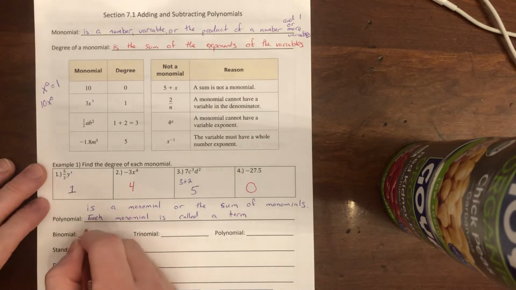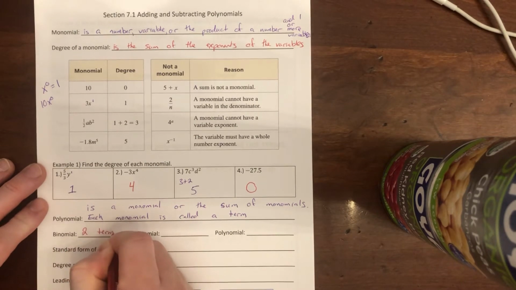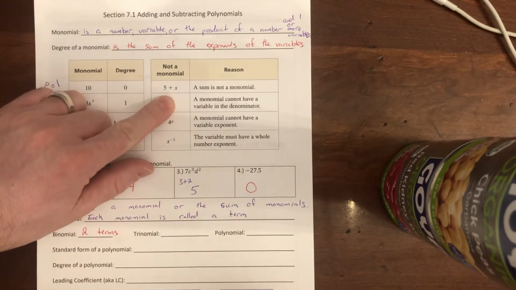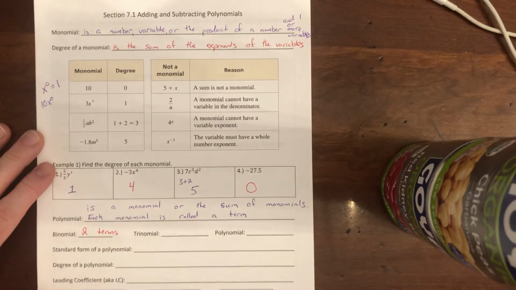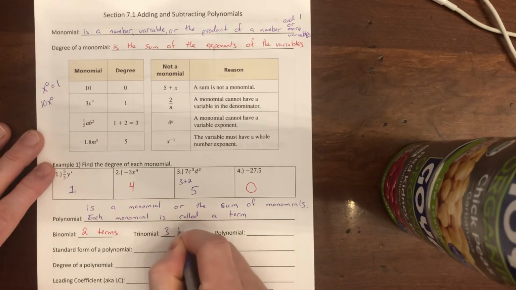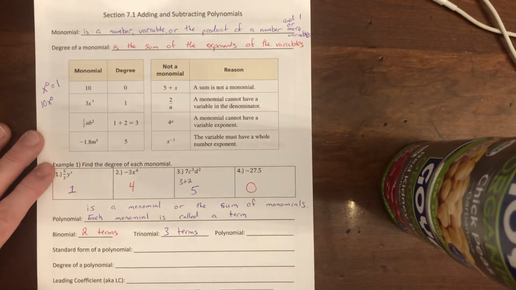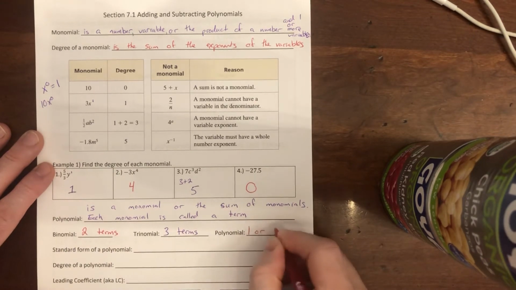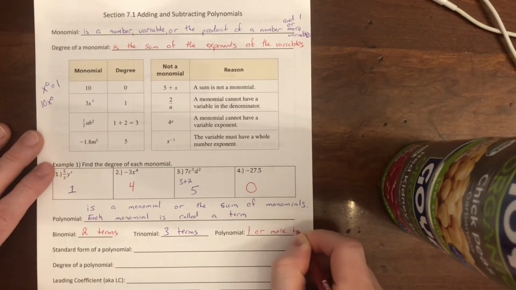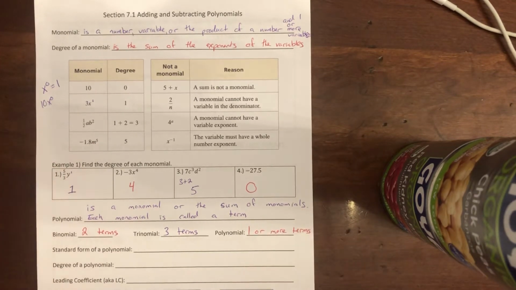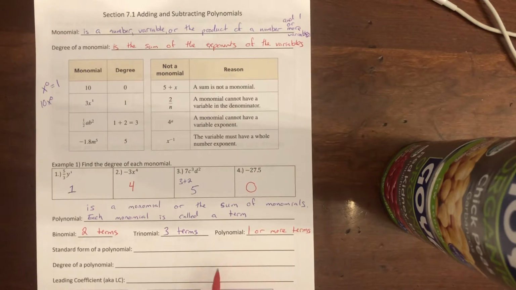So the first one is a binomial. That would be 2 terms. All right, the example 5 plus x at the top is a binomial. All right, the next one is a trinomial, which is 3 terms. All right, and a polynomial is 1 or more terms. All right, so technically, every monomial is a polynomial. All right, every trinomial is a polynomial, and every binomial is a polynomial. Just once we move forward, as we start worrying about classifying it, we more just talk about polynomials, and that can be 1 or more terms.